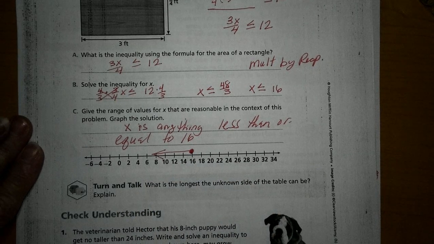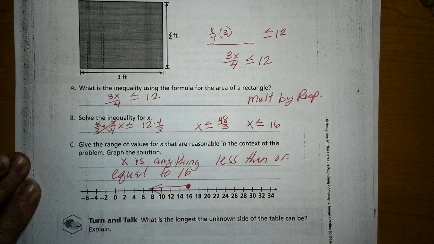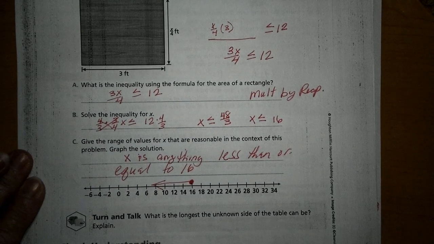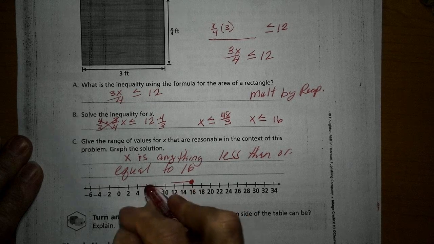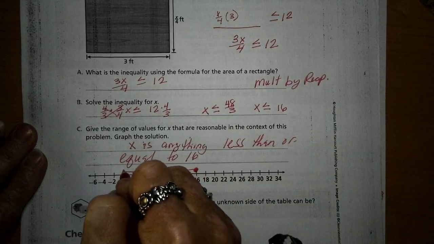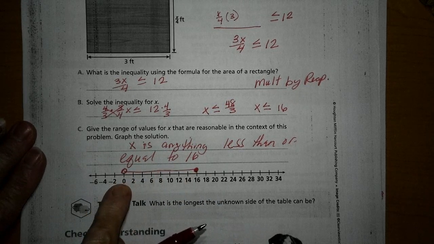Okay? Now, this one's tricky because can I have a negative side length for a figure? No. So my arrow is not going to be a continuous arrow. So it's going to be a line, and it's going to stop at 0.